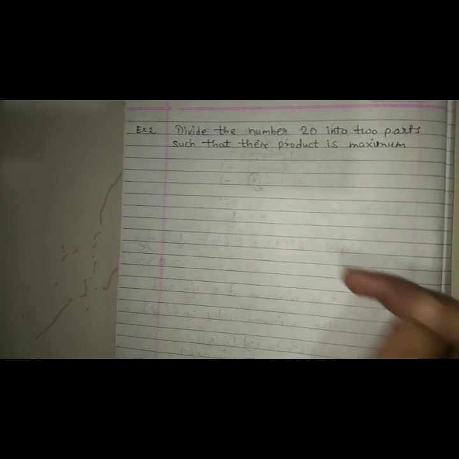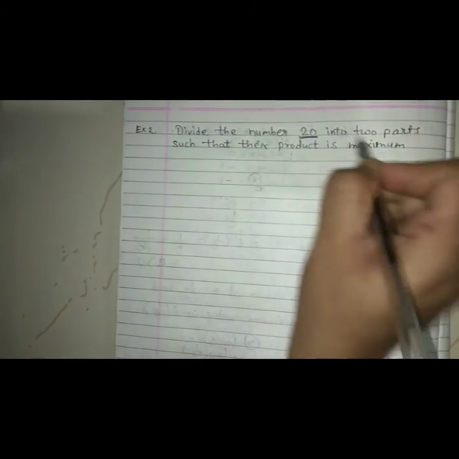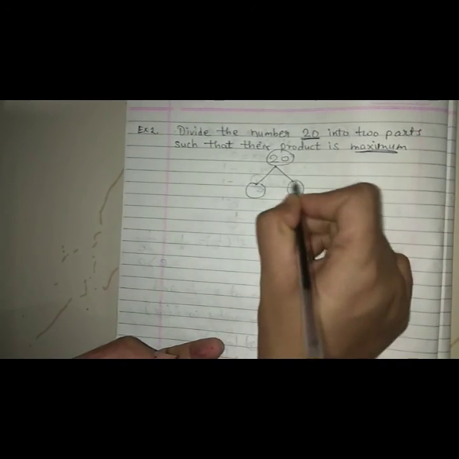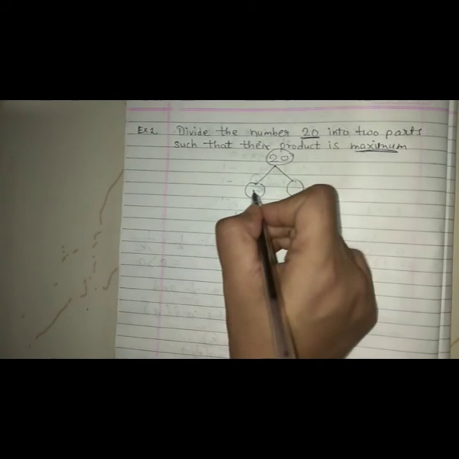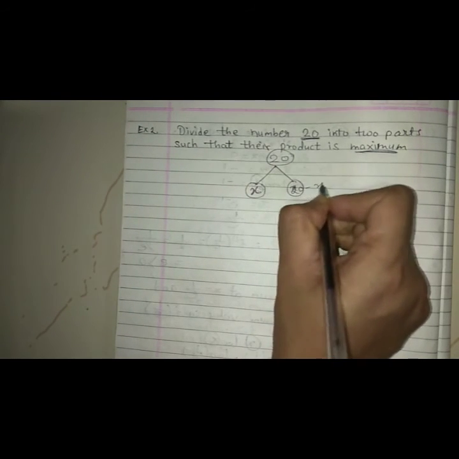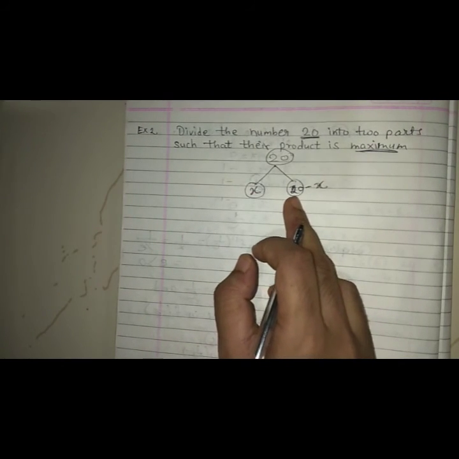Now the next example in the exercise, the second question: divide the number 20 into two parts such that their product is maximum. So we have to find the two parts of 20. We can divide 20 into two parts, but we don't know the actual parts. So we consider the first part is x. Obviously the other part is 20 minus x.